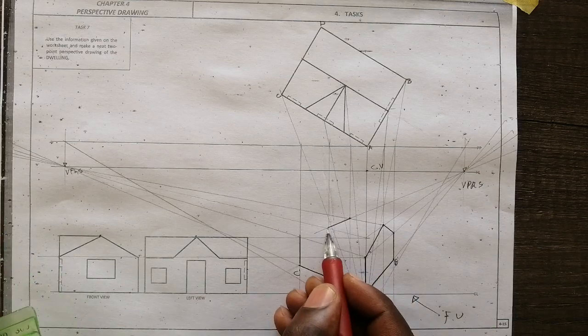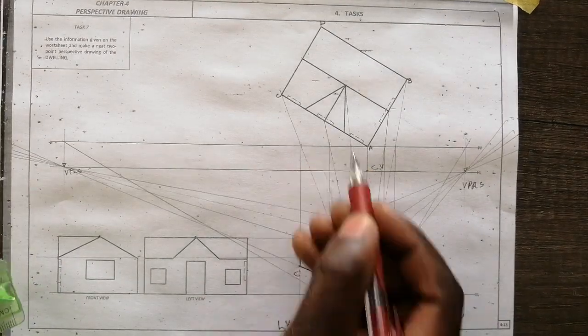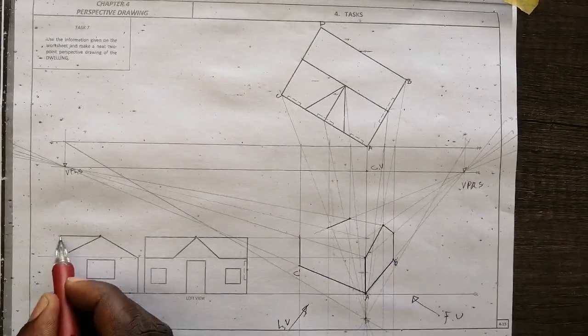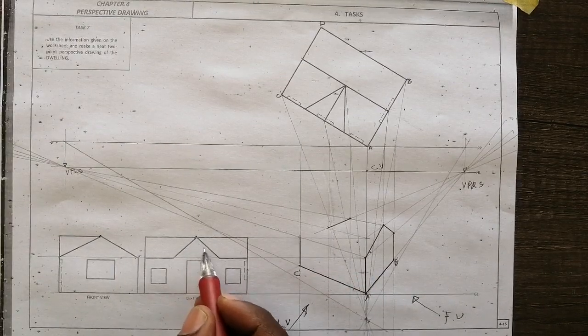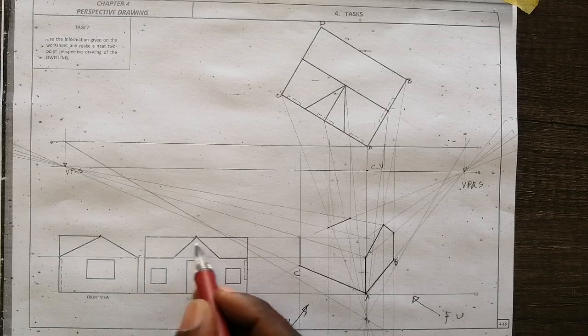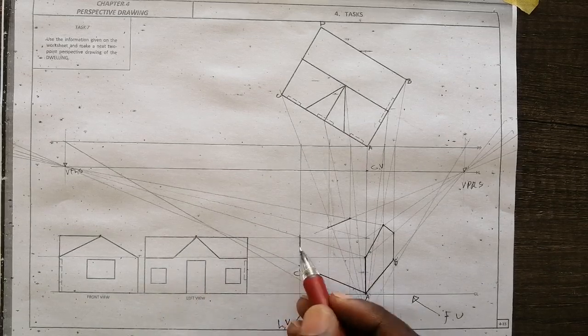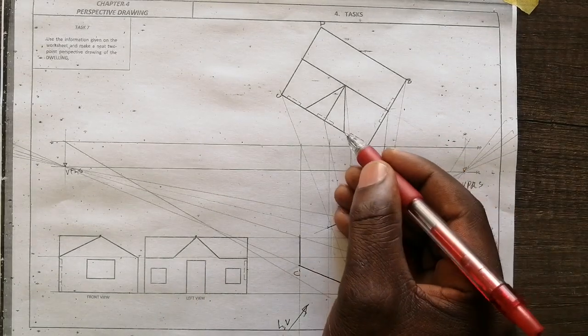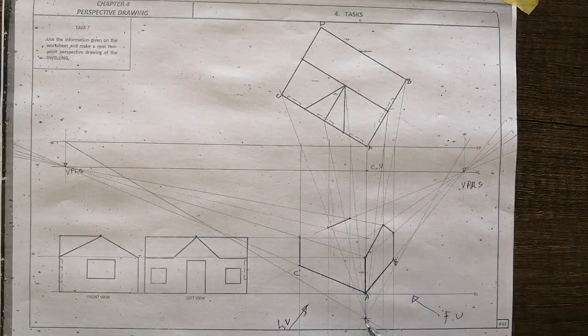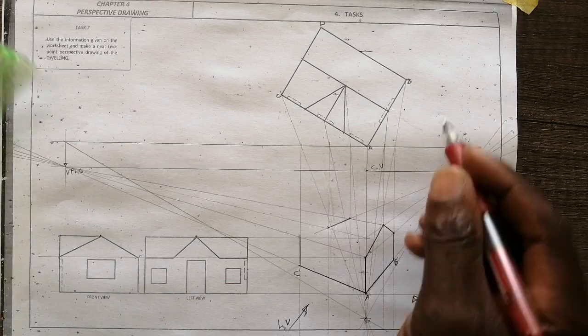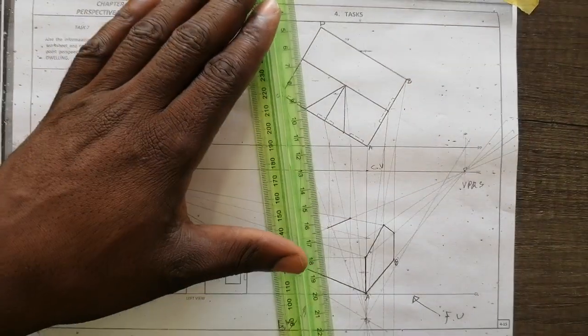So this point in our top view is there. This point in our front view is that one. This point in our left view is that one, you understand. So which means you must get something of this nature somewhere here. You understand. How are you going to get that? You are going to take this point to the stationary point, this point to the stationary point. Once they touch the picture plane, they will become vertically down. So let us do it.